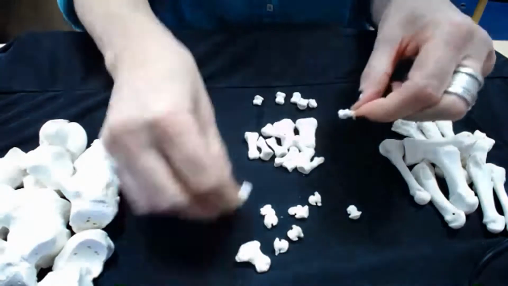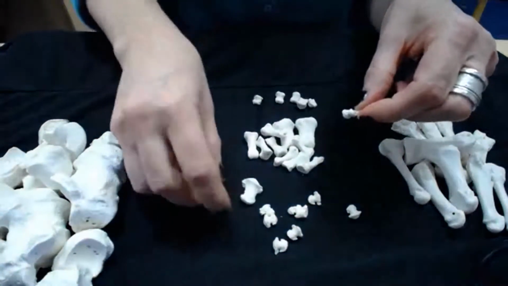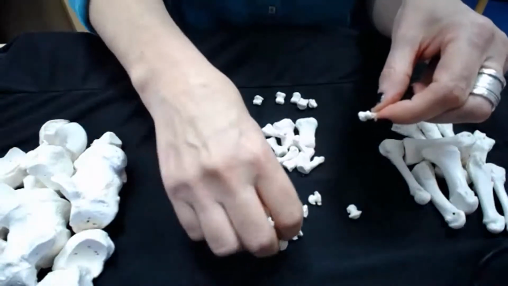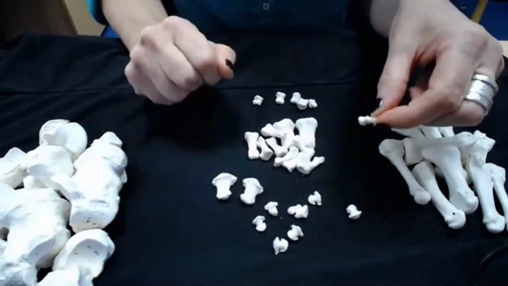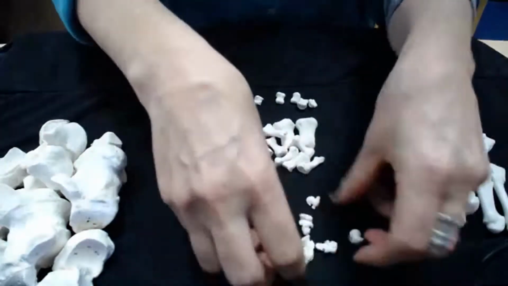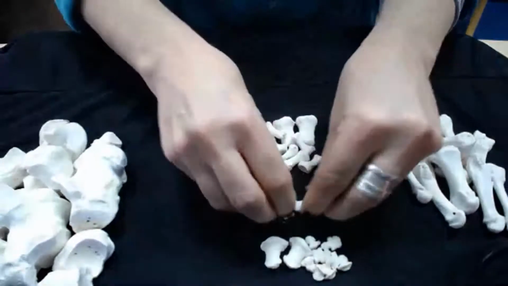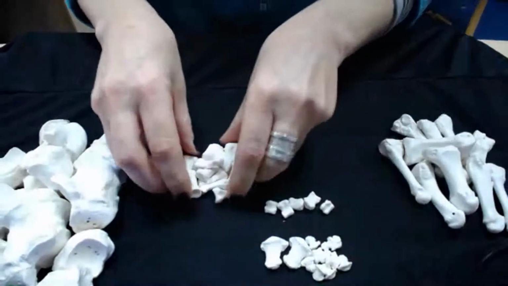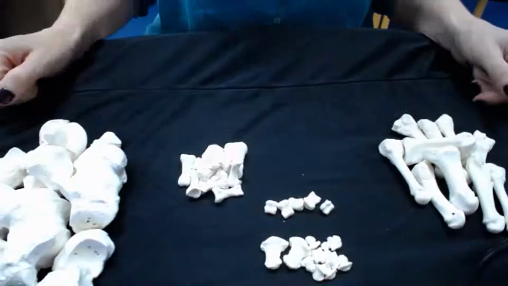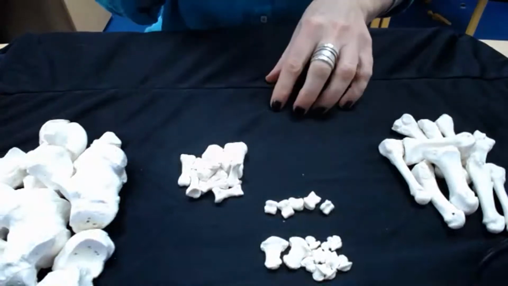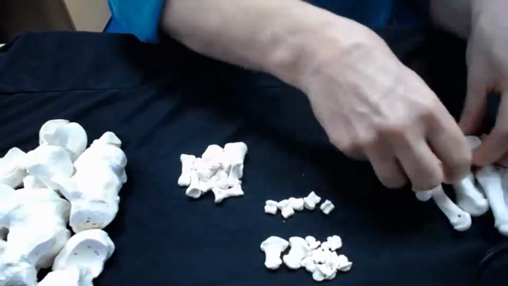And then the distal phalanges, or the terminal phalanges, have arrow-shaped heads, the tips of your toes. So they're very easy to distinguish. I'm putting them all in order there. So those are my phalanges. So now I'm going to start pairing up my bones so that I can reconstruct the foot.